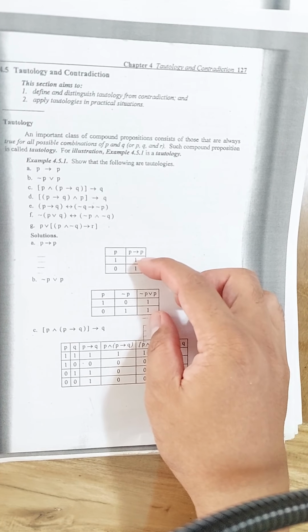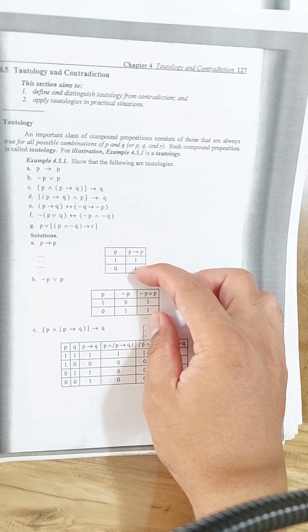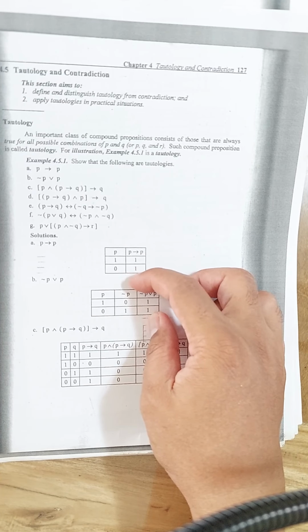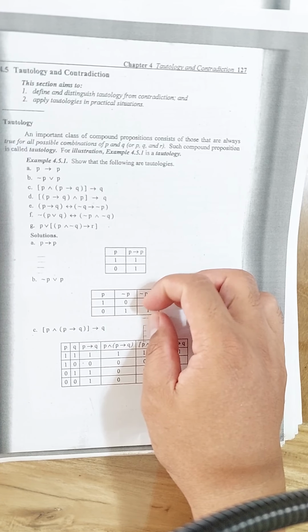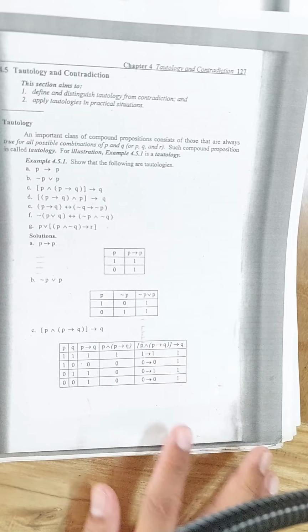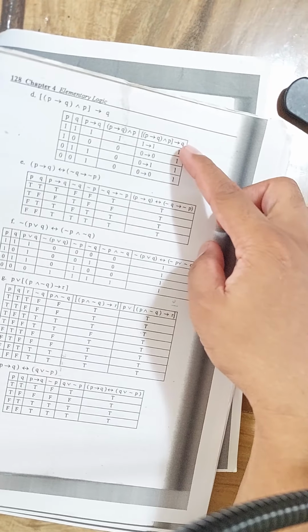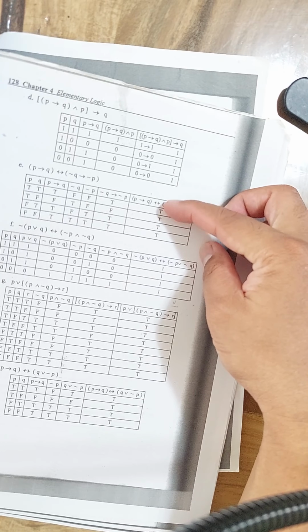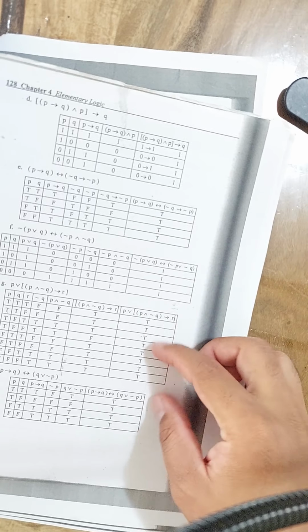Ano yung 1, P implies P. 0, P implies P man. So ang 0 may 1. So true. Okay? So here are the examples na true siya. So if it is true tanan, then it is a tautology.